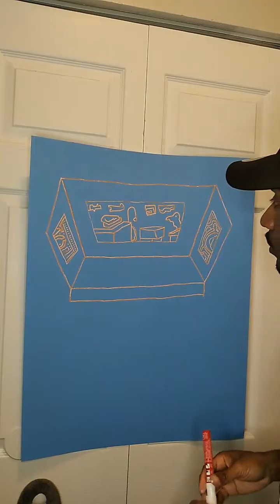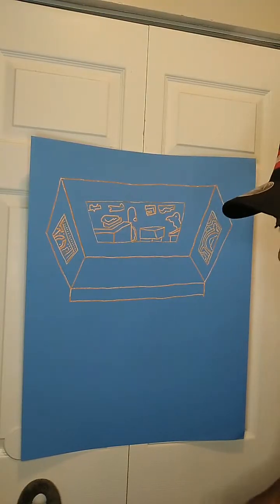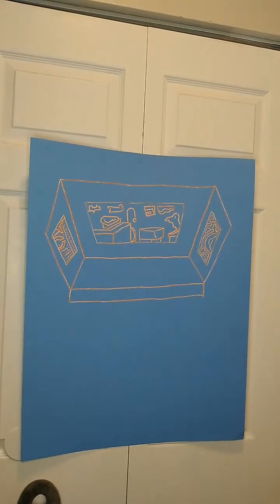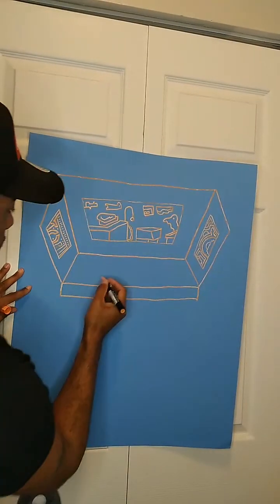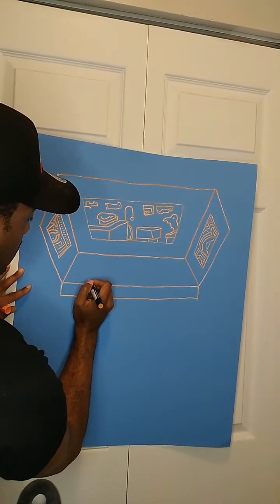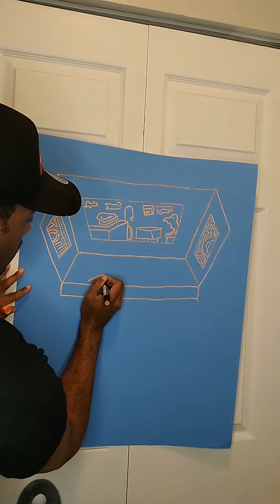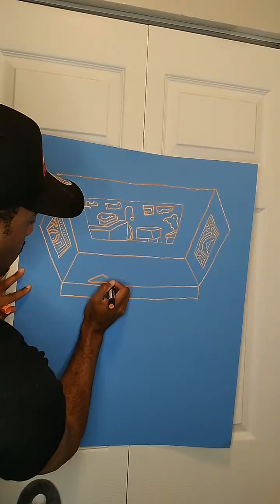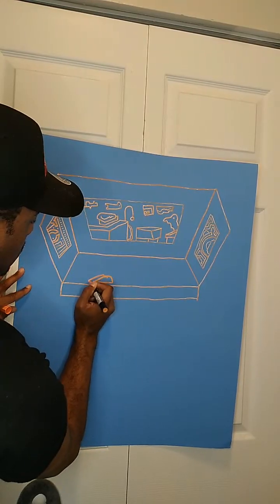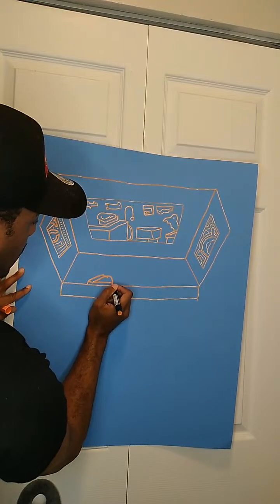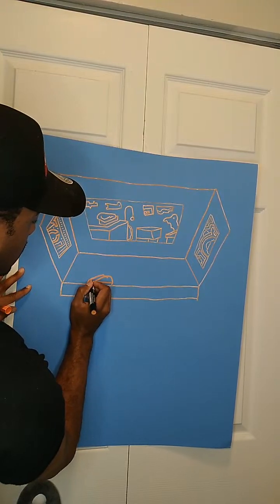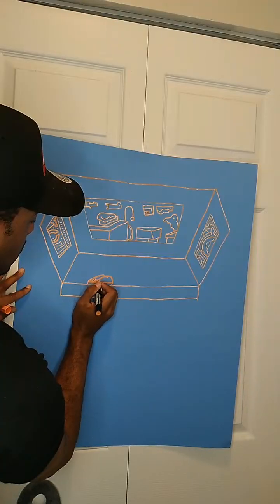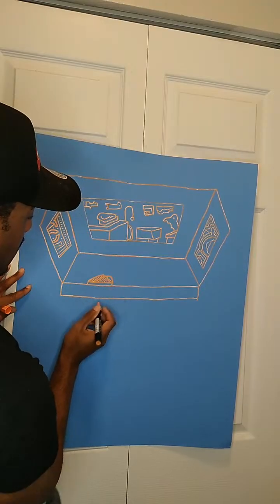Nice. All right, let's put the chairs in now. Those will satisfy. All right, so we have, kind of looks like a bed. I like it though. Maybe it's a piano.